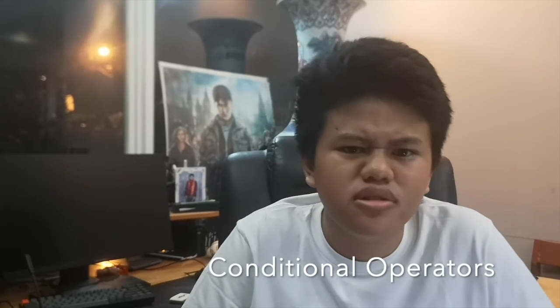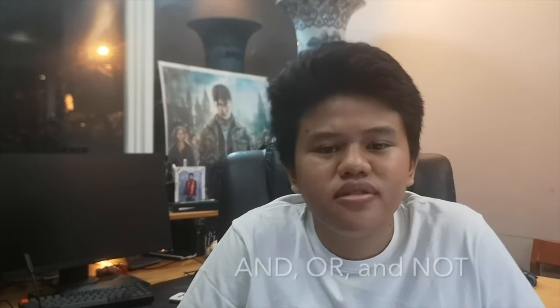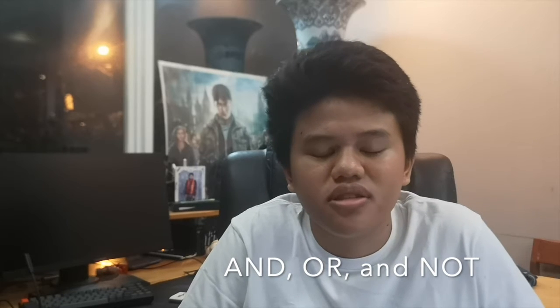Further on, there are conditional operators, of which there are three: and, or, and not. The symbols for these are: for and, it is a double ampersand. For or, it is a double vertical bar. And for not, it is a single exclamation mark.